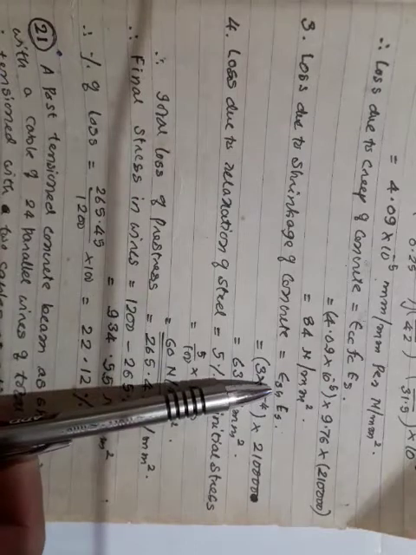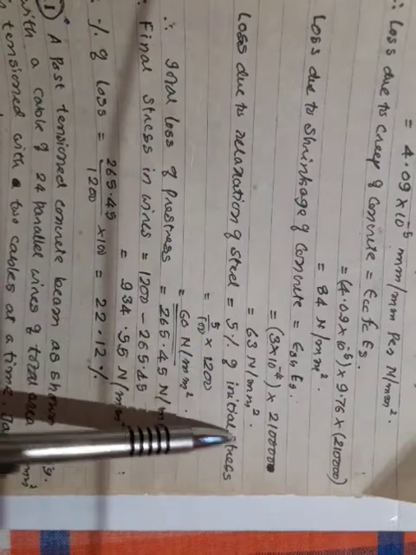Now the loss due to shrinkage of concrete is given by epsilon cs into Es. The epsilon cs value is given in the problem, and Es value you also know. For the loss of pre-stress due to relaxation of steel, it is said in the problem that you can take 5% of the initial stress as the relaxation of steel. So 5% of the initial stress applied, which is 1200, becomes 60 Newton per mm square. If you add all these losses, it will give me 265.45.